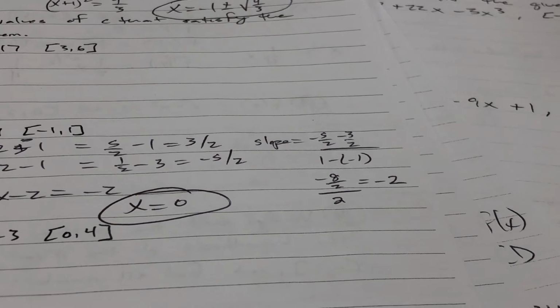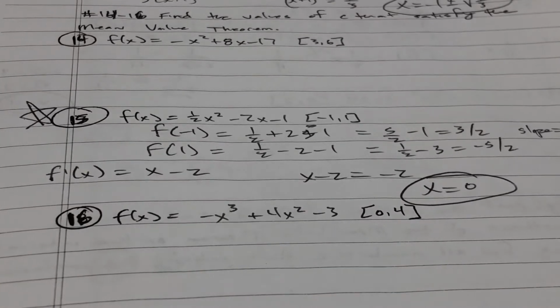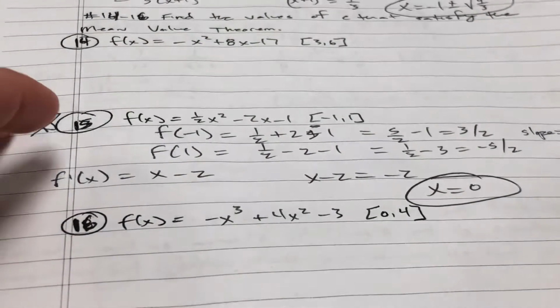From A to B. Something's interesting going on. We'll have to investigate the parabola there on Desmos. So f prime of x is x minus 2, and that equals the slope from A to B. And we get x is 0. Fits right in between there. Gotta look at that graph.